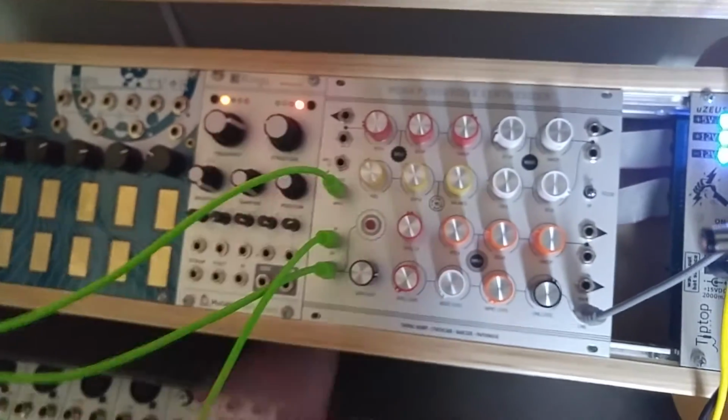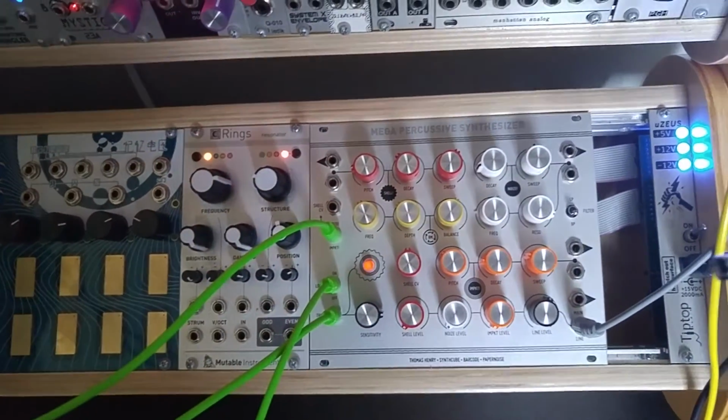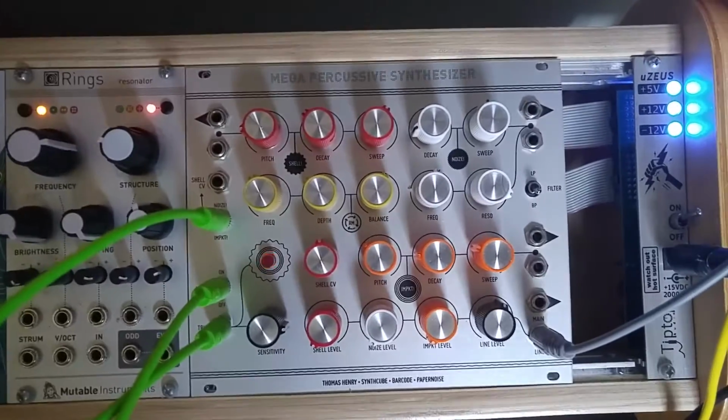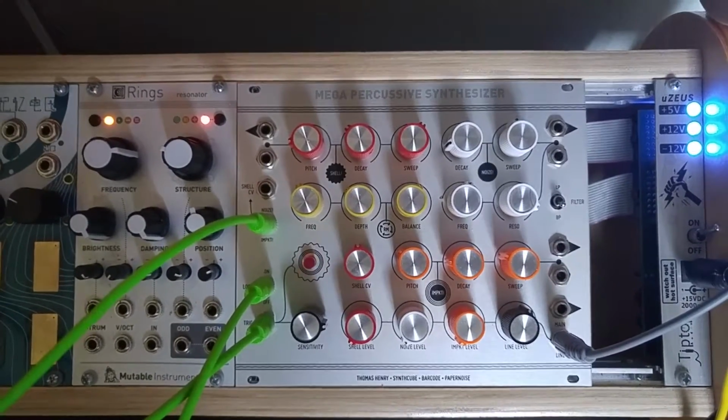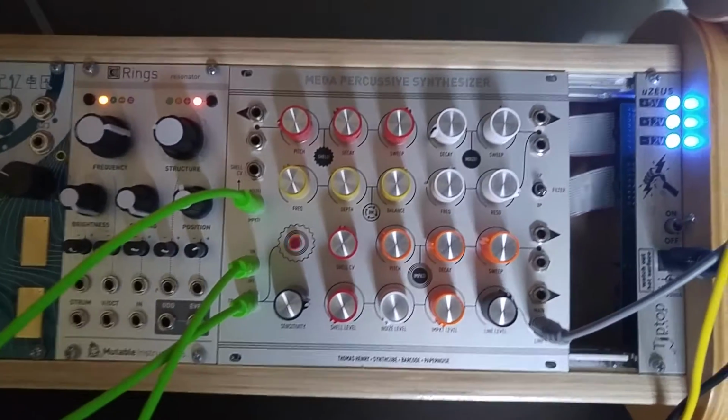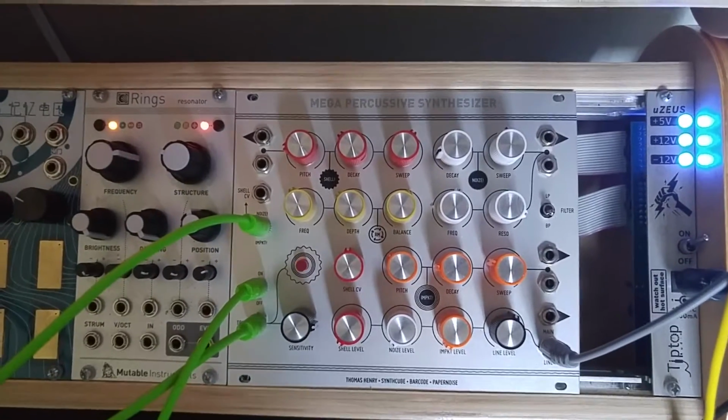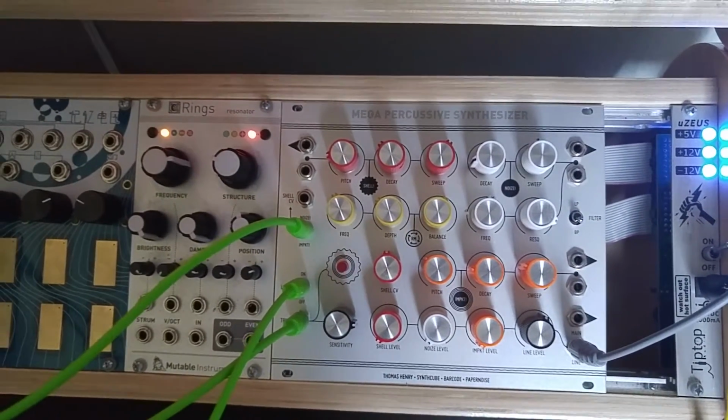I just found that to be a much more useful use of 32 HP or whatever. This is a really big module, so having three voices come out of it instead of just one, with some parts of it being unused sometimes, was much more useful to me.